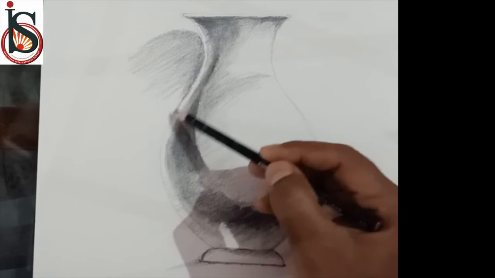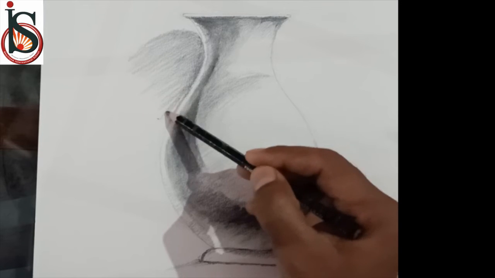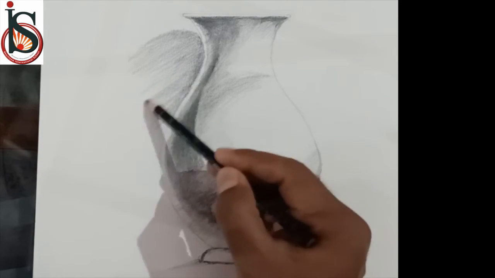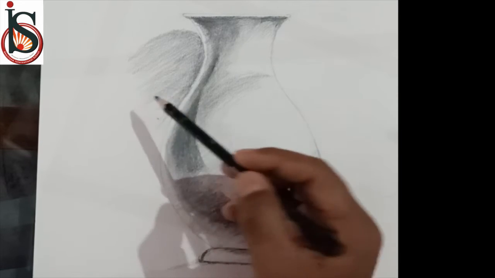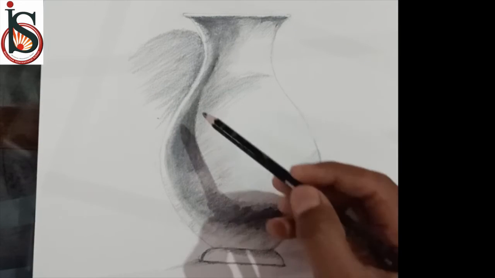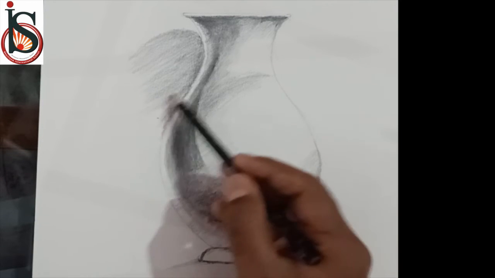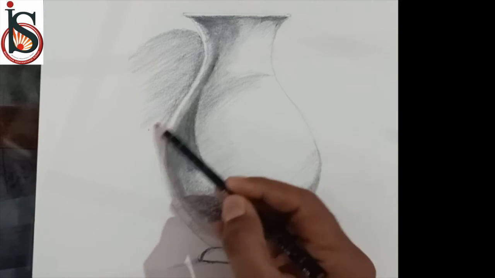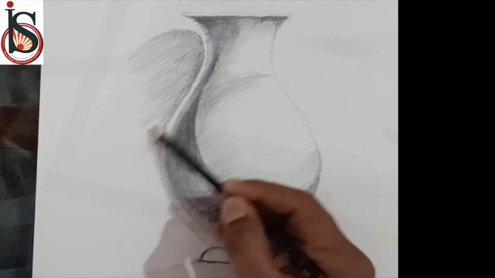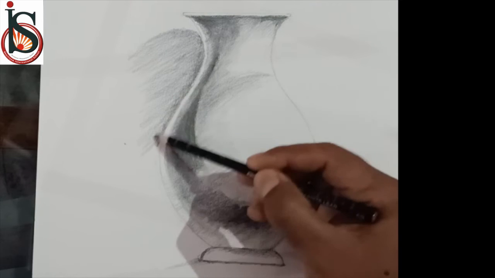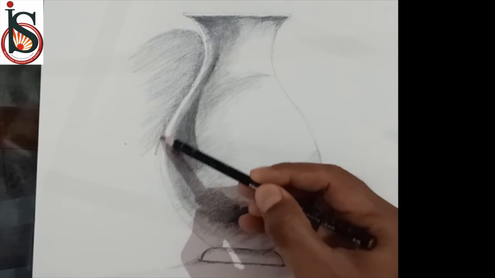If we do dark outside of this object, it will already be highlighting. So doing this exercise, this vase will be highlighted.